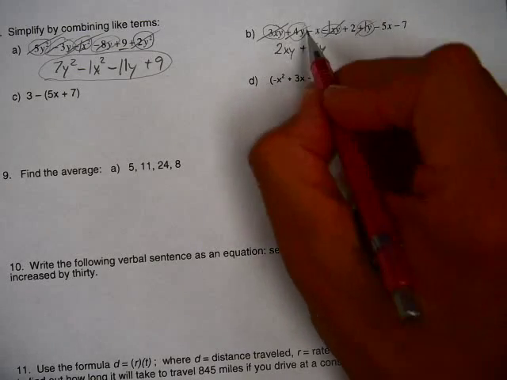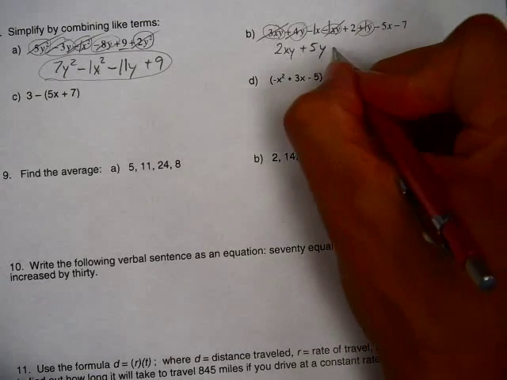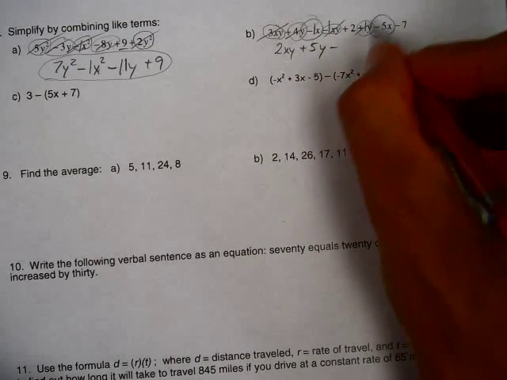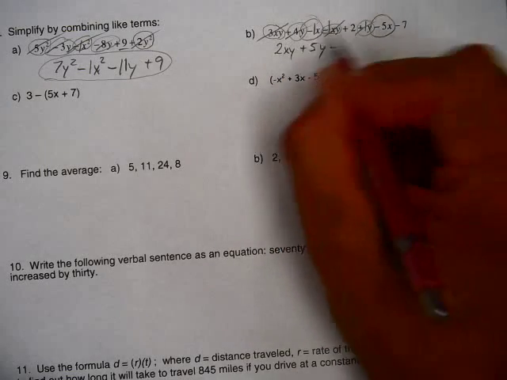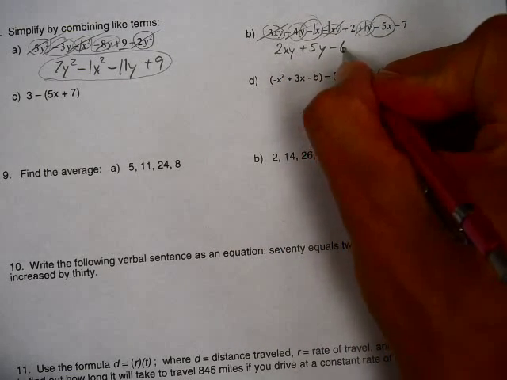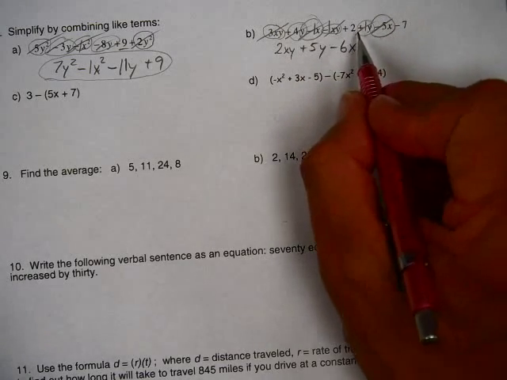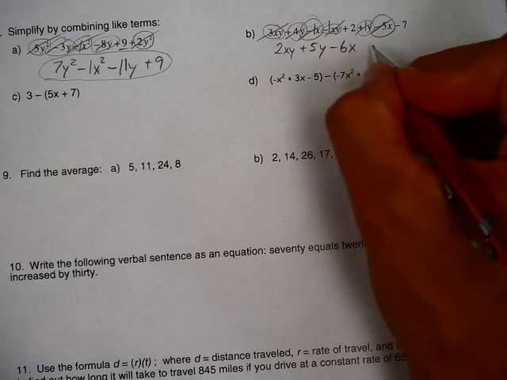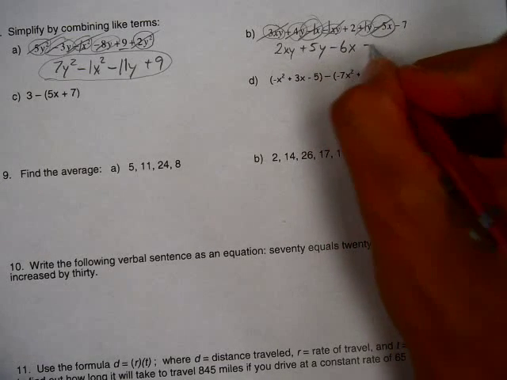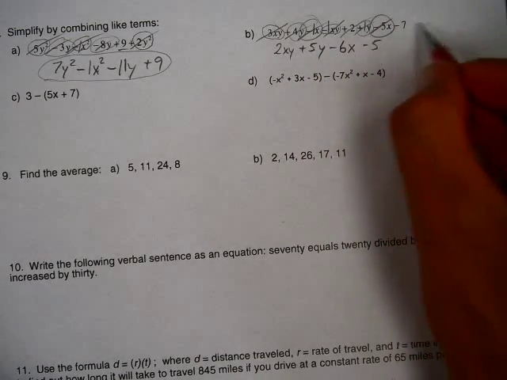And now we have a -1x and -5x. Well, again, we're just keeping track of how many we are in what direction. They're both negative, so that's going to increase our negative to a -6x. Bada bing. And then the last thing we have is a 2 and a -7. We're subtracting 7 from 2. We have a -5, and that's it.